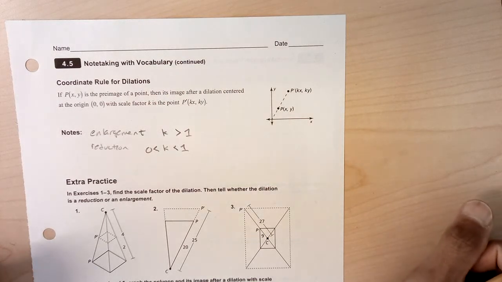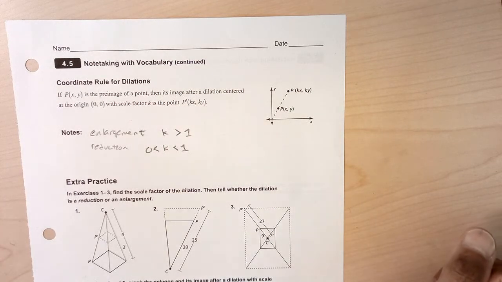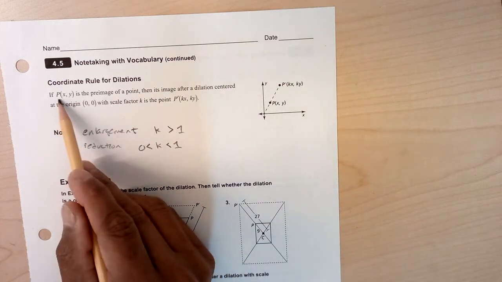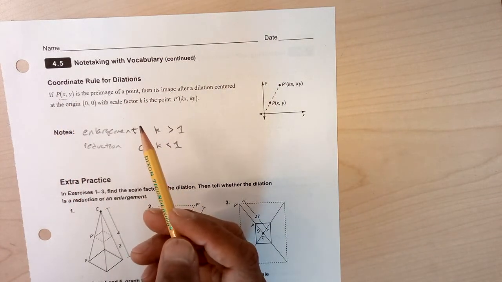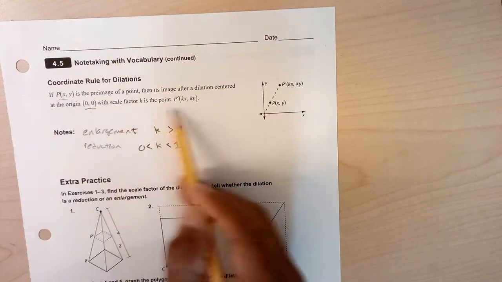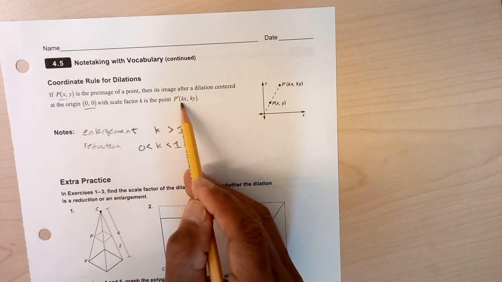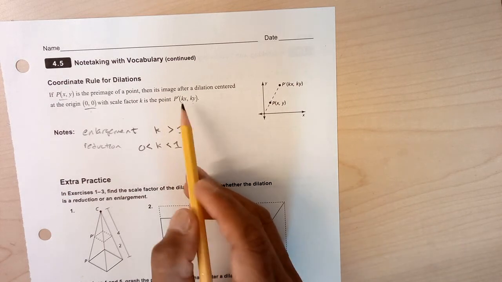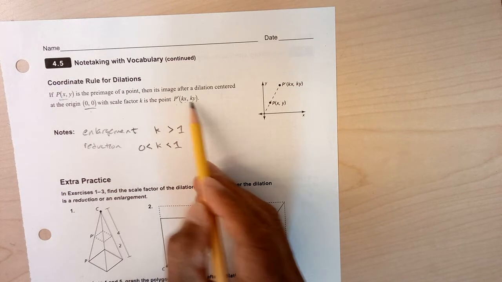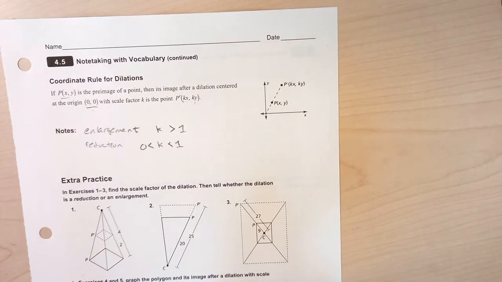But talking about coordinate rules for dilations, just like we have coordinate rules for translations, we also have coordinate rules for rotations. Each of those are pretty specific, kind of the same thing here. The coordinate rule for dilation is, if you're dilating a point P, as long as the center of dilation is the origin, (0, 0), and the scale factor is k, then the coordinates of the image would be that scale factor multiplied by the x coordinate, and then that scale factor multiplied by the y coordinate.